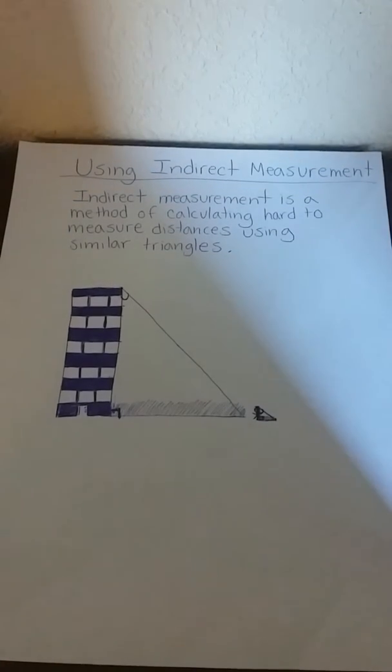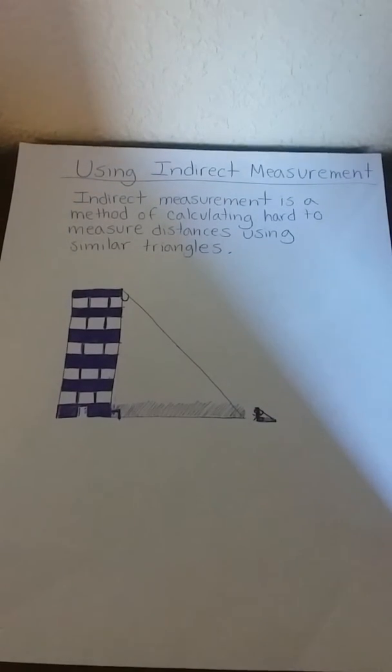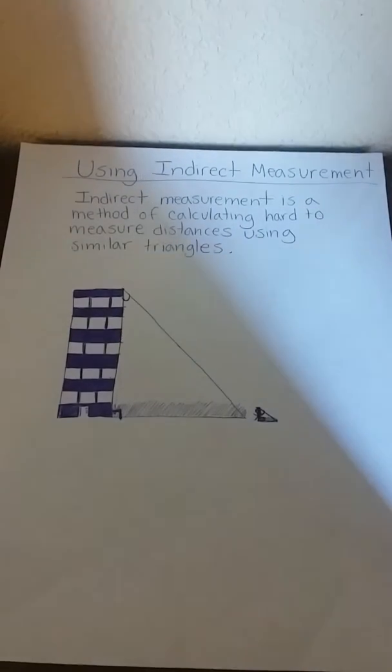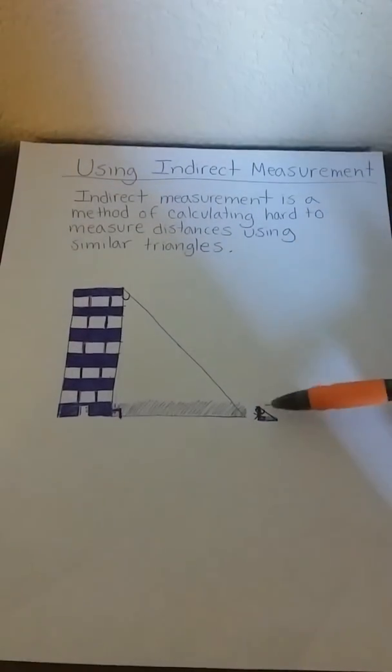You have to get up to the top of the building somehow. You might have to build scaffolding or have someone drop you at the top. Somehow you have to get a measuring tape from the top of the building to the bottom of the building. It's very, very complicated. The other three measurements are fairly easy.